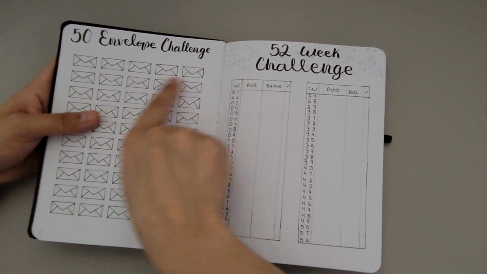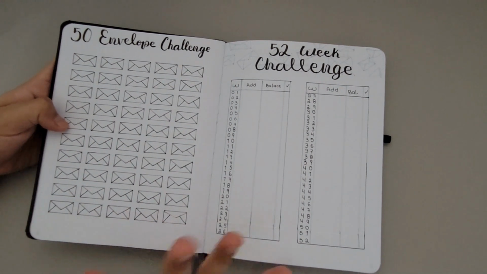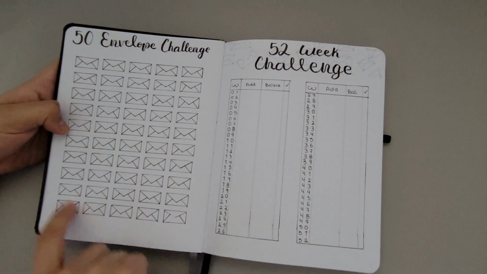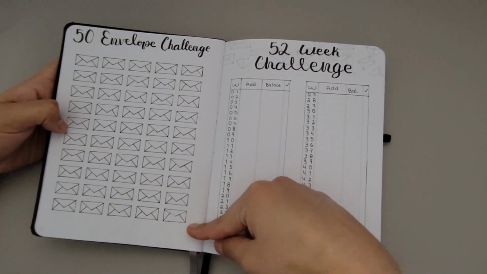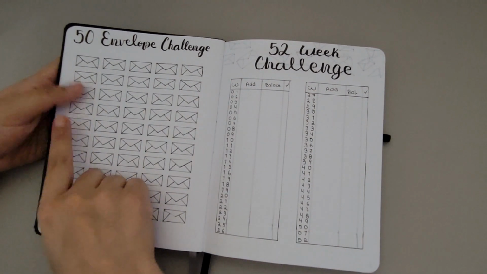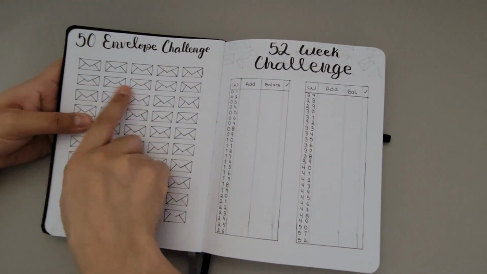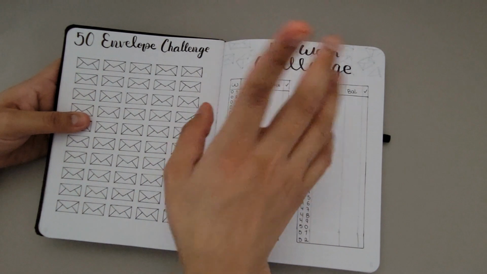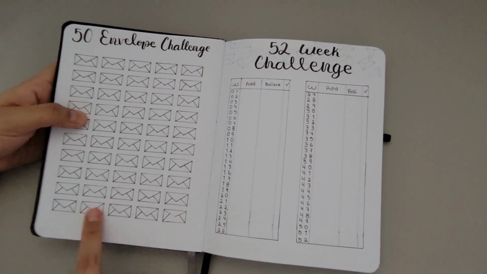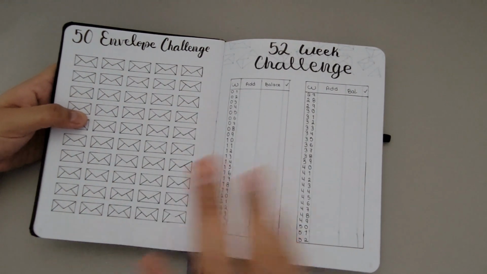And I didn't put the numbers, just in case whoever gets this wants to change it up, not have it 1 through 50. They can just do whatever they want. If they want to have $5s, 10s, 20s, whatever they want to do with the 50 envelope challenge. So that's why I didn't number the envelopes.